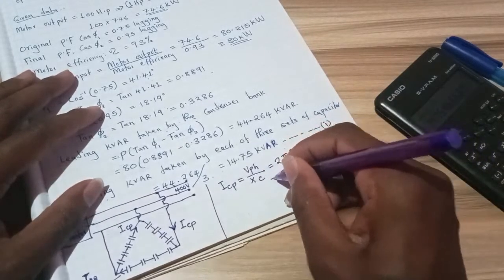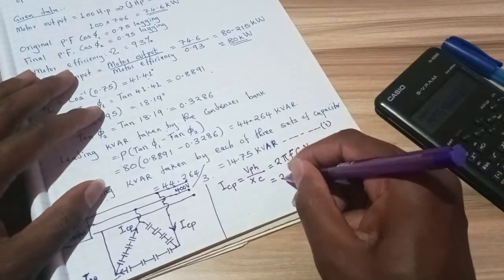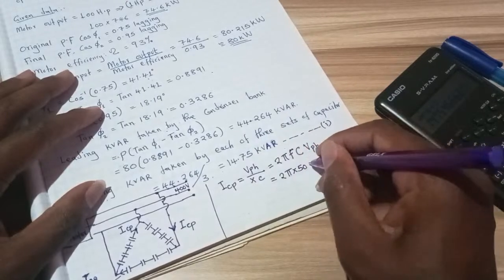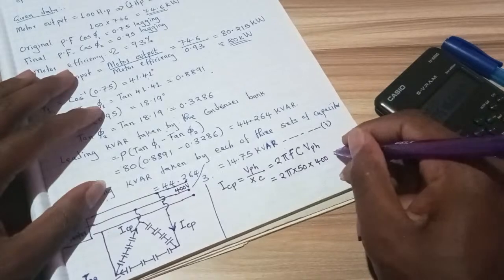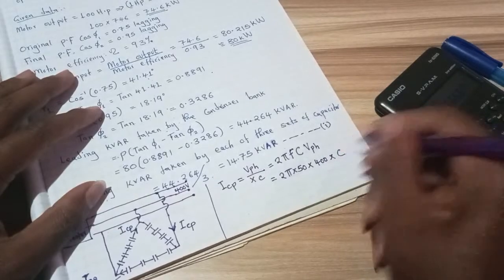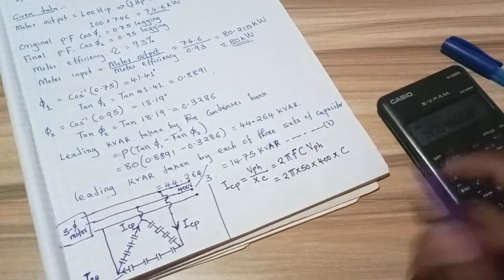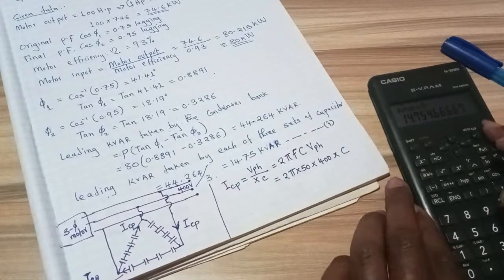So we can simply substitute some values on this side. So this is 2 pi multiplied by the frequency, which is 50, multiplied by 400, the phase voltage, multiplied by the value of the capacitance C, which we don't know for now. So we are looking for this value of this capacitance.